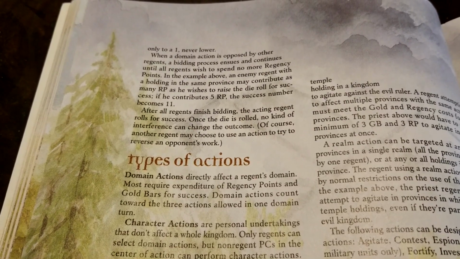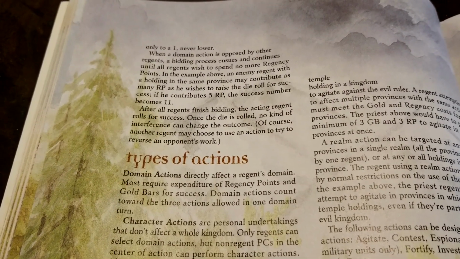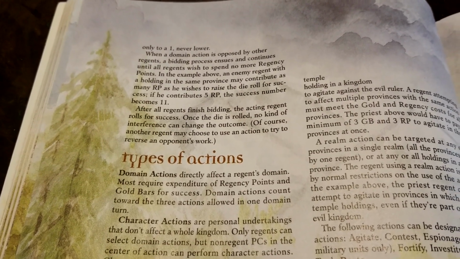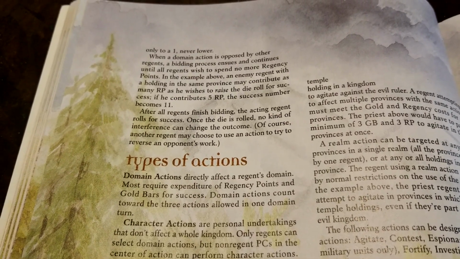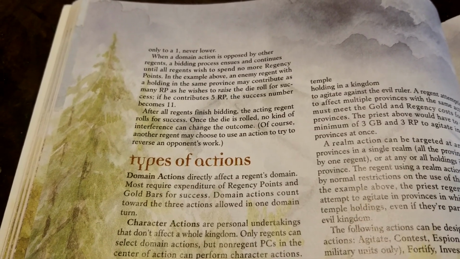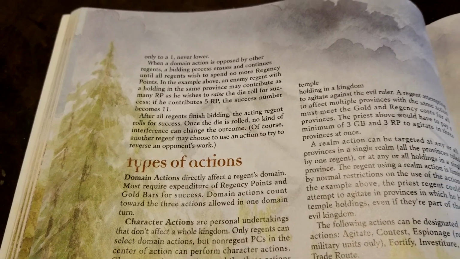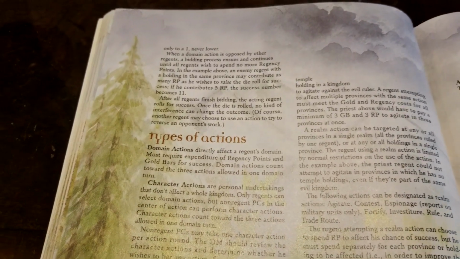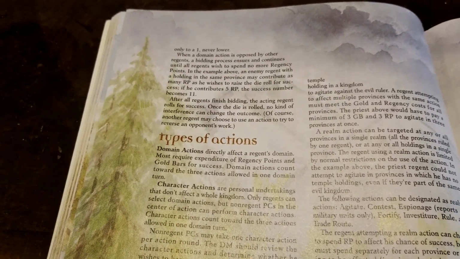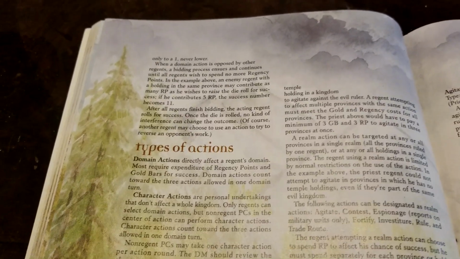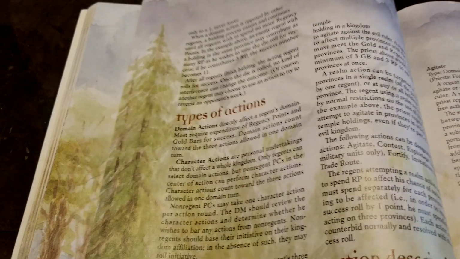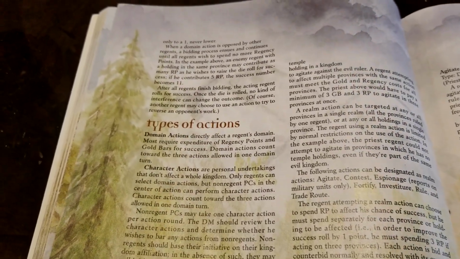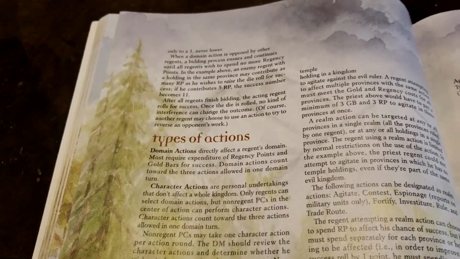Once it's rolled, no other interference can happen to change the outcome. Now that doesn't prevent another regent from then taking their action to basically just undo what you just did. So that's where some of the fun gets in. You have some aspects of games like Monopoly and other similar things where you're working to build things and then other people will try and screw you over. But that is getting into just how a quick action sequence works.